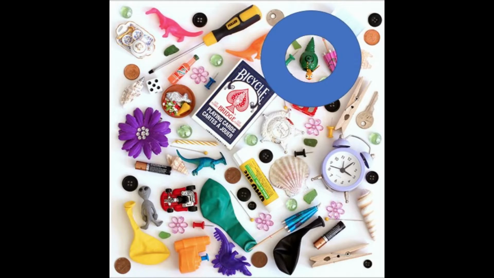Did you get it? Another hint, it was green and yellow. Yep, it was a snail. Did you see? Yep, number 1 was a snail.